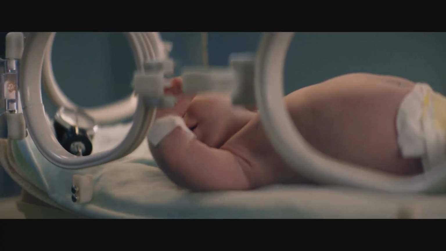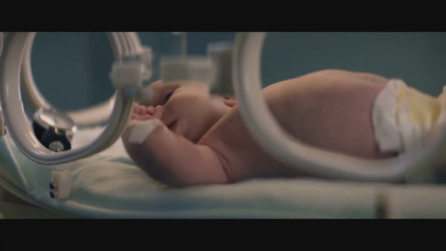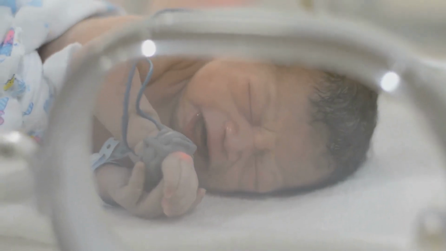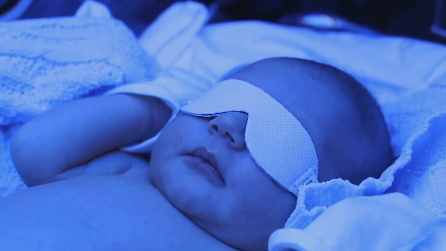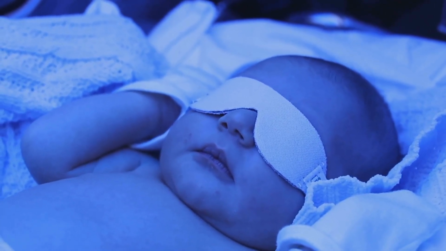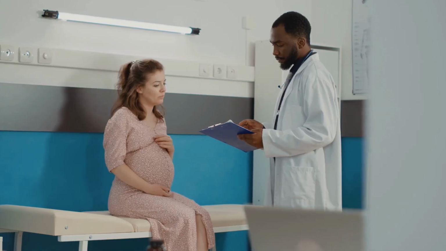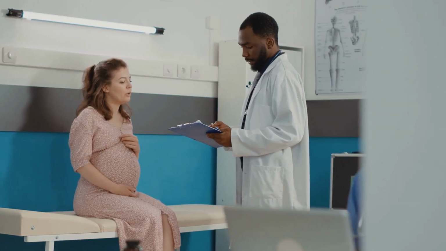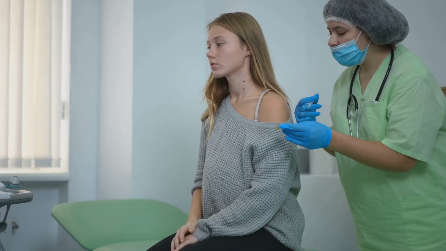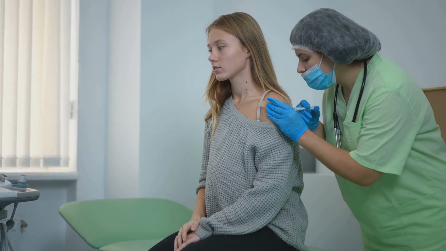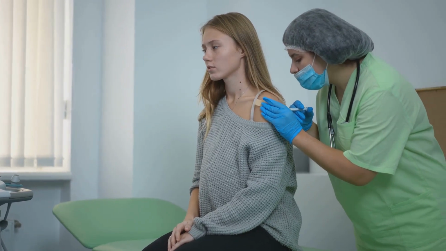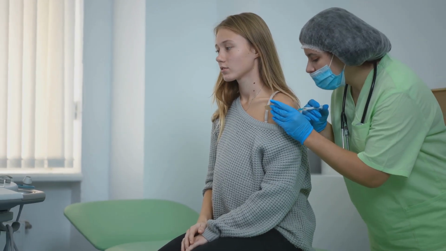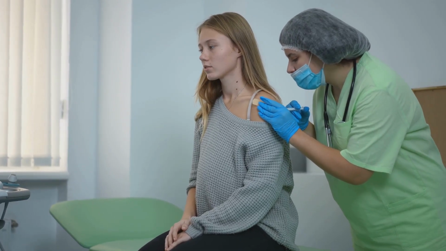These antibodies can cross the placenta and attack the baby's red blood cells, leading to a condition called hemolytic disease of the newborn, or HDN. HDN can range in severity from mild to life-threatening, causing anemia, jaundice, and in severe cases brain damage or even death. Fortunately, medical advancements have made it possible to prevent Rh incompatibility during pregnancy. Rh-negative mothers are routinely screened for Rh antibodies, and if detected, they receive injections of a medication called Rh immune globulin, which prevents the mother's immune system from making the harmful antibodies.